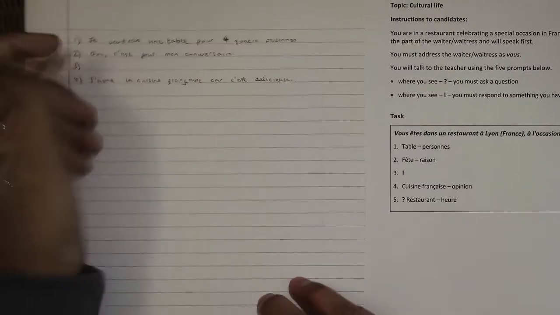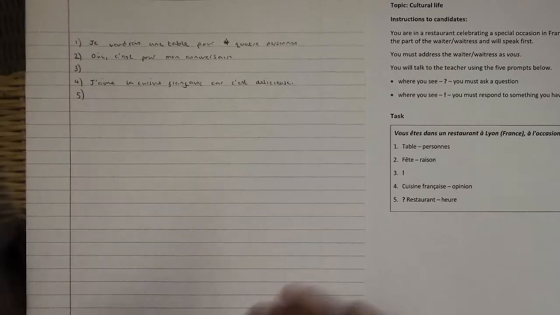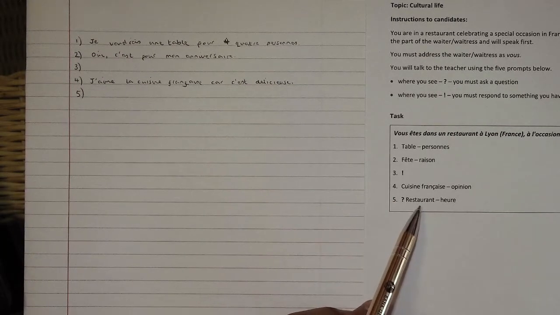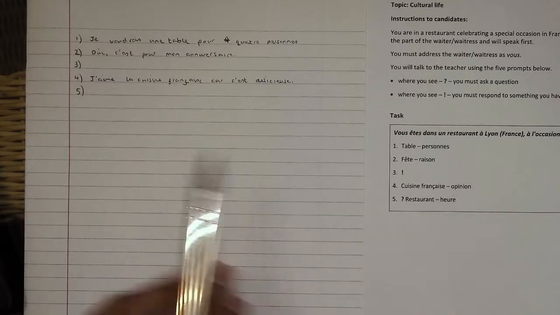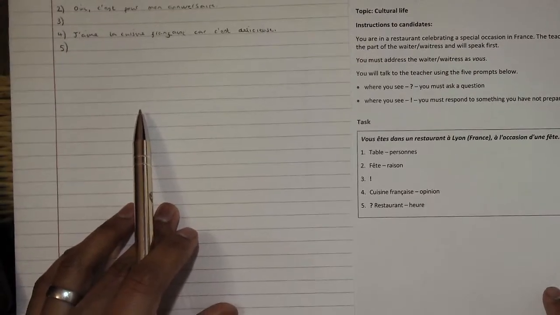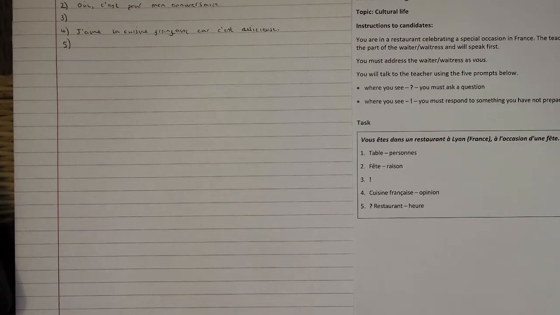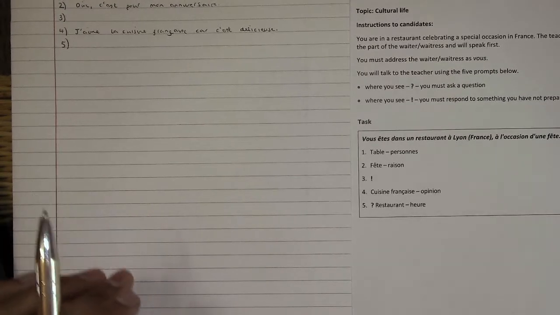Right, bullet point 5 is the question in this case. So we need to look at what it says. It says restaurant, which we know is restaurant, and then it says so we should know, hopefully, that the word regards time. Now, asking a question can be problematic, but what you can do, in the same way you can do with English, is that you can raise your voice, and I don't mean shout, but kind of raise the tone of your voice at the end of the sentence to make a question.